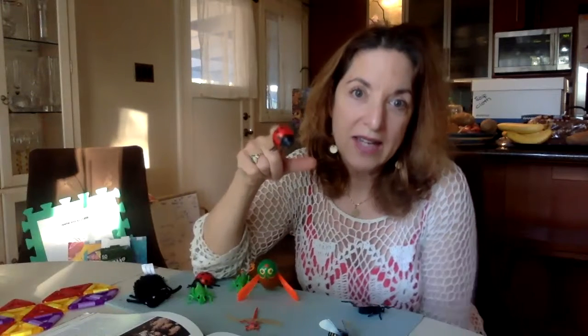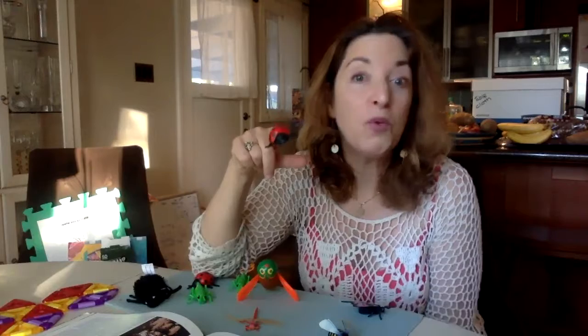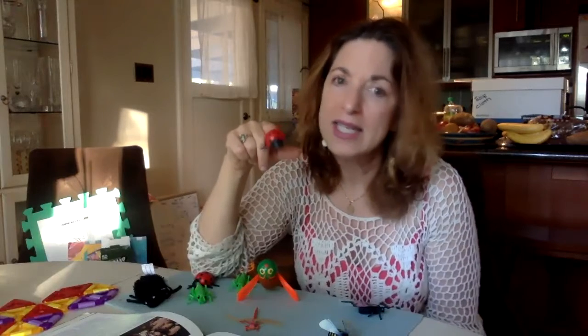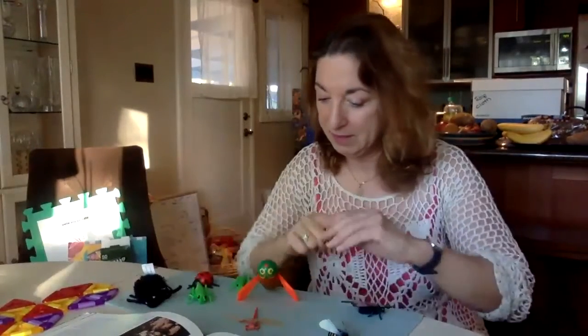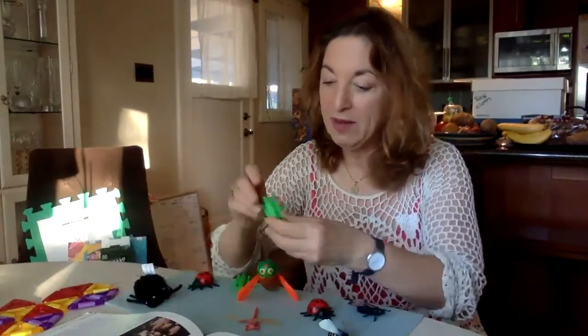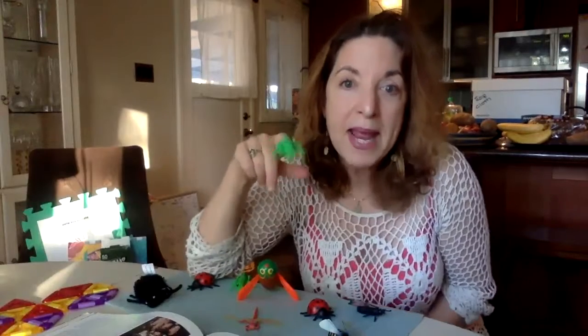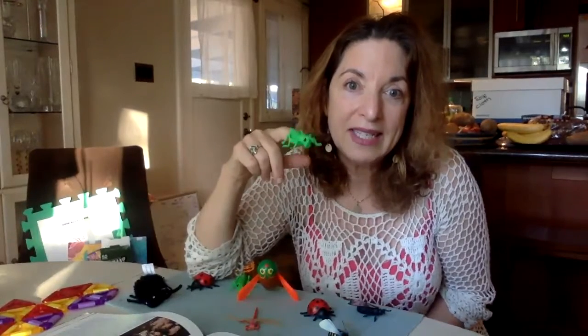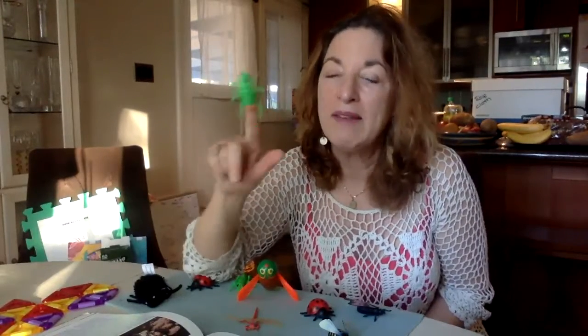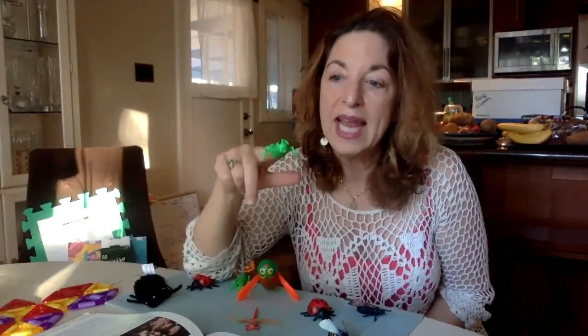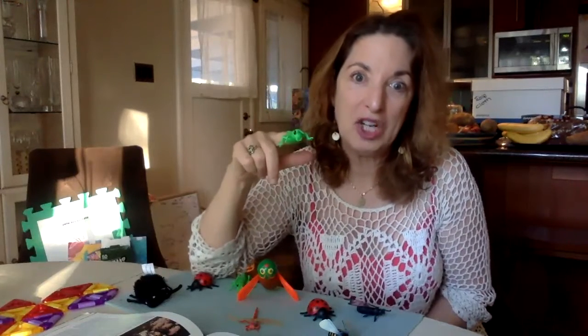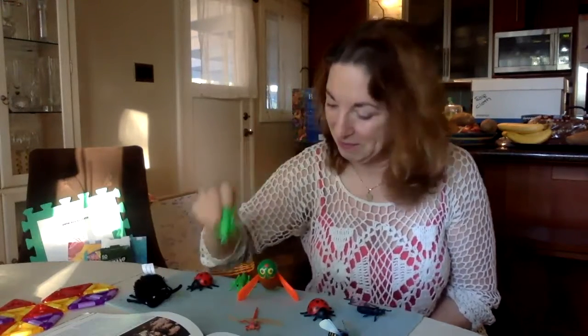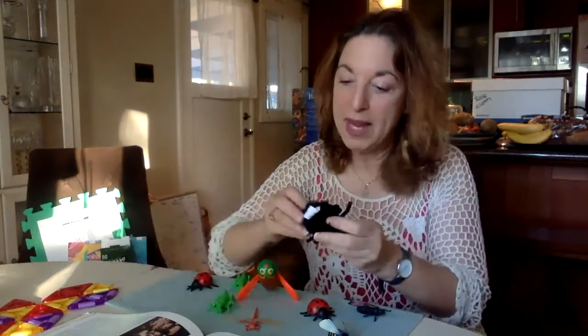Ladybugs crawl a lot, so you might not see them flying, but they also fly. And they are really nice because they eat all the insects that we don't want in our garden that will eat the flowers and the leaves, like aphids and mites. And then we have a grasshopper. They come in many colors, but this one's green, right? Grasshoppers also have a tummy and wings and a head. But they jump a lot, right? They're good jumpers. And we have spiders.